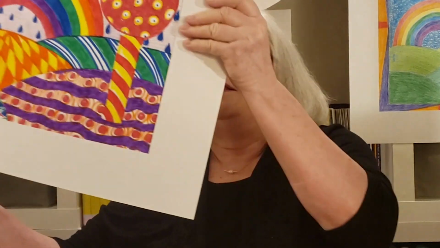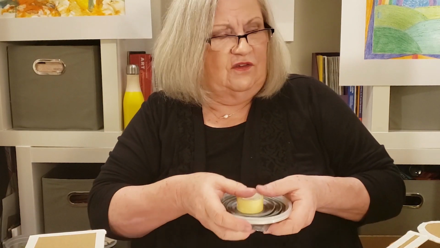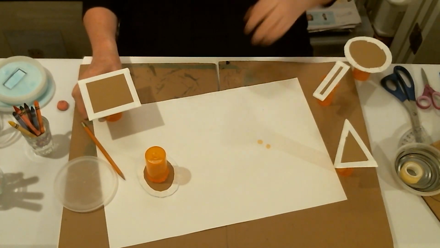Here is an example of one that I did. Heather Galler's work is using all basic shapes. Yours does not have to look like mine. In fact, I don't want yours to look like mine. I want you to go to your own imagination station and create a landscape using the style of Heather Galler.